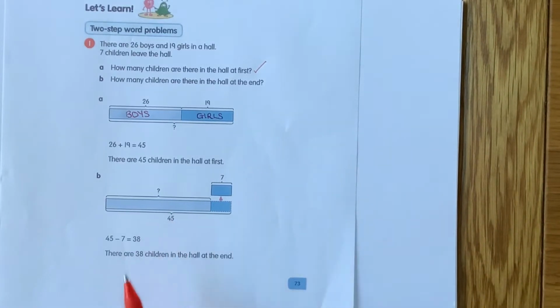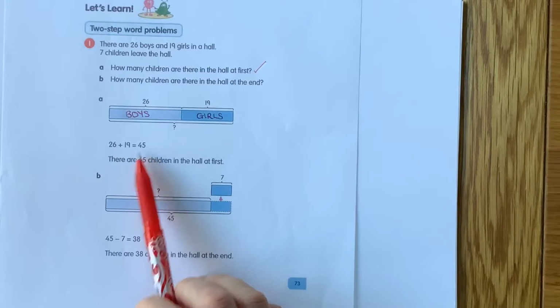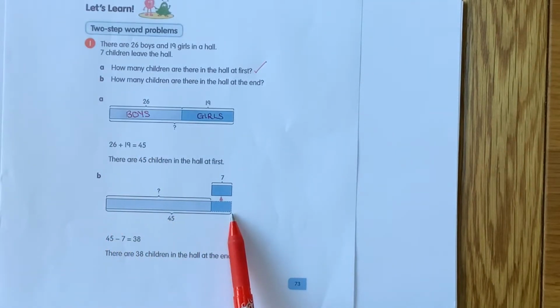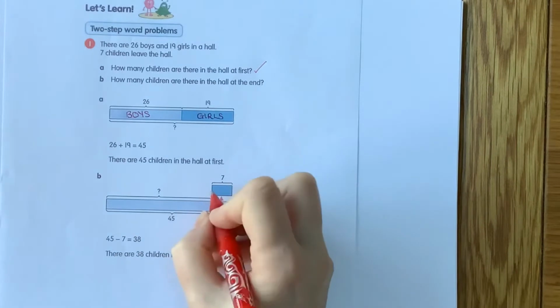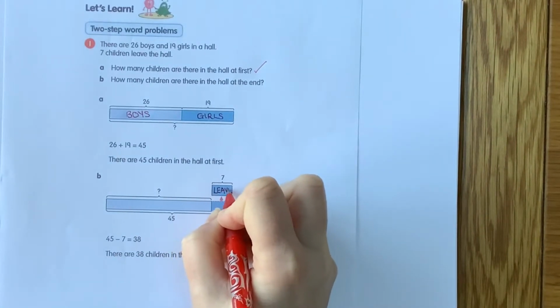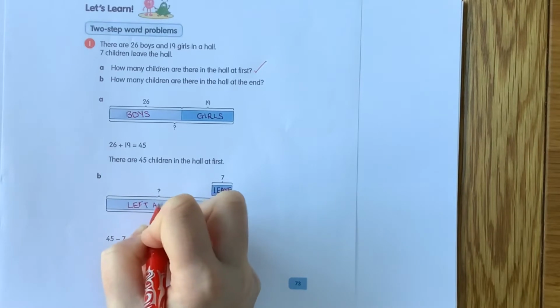So, how many children are in the hall at the end? Well, we know how many there are at first. We know it because we've just worked it out. So, the whole bar is 45 children. Then, 7 of them leave. So we've got a little part of the bar. So the whole bar is all the children. This is the children who leave. And this is the children left at the end.